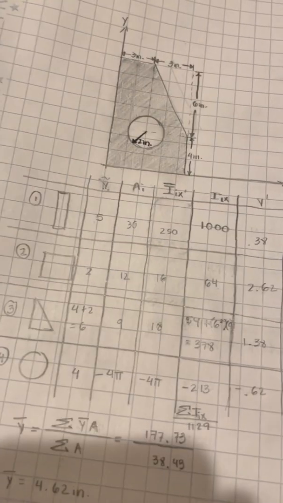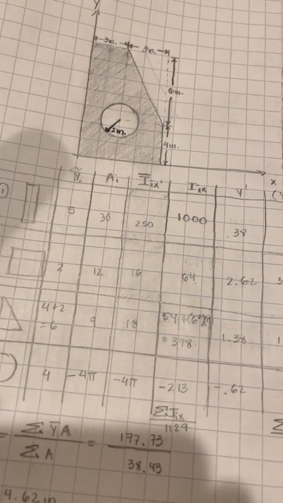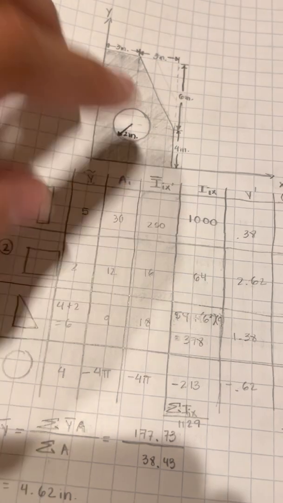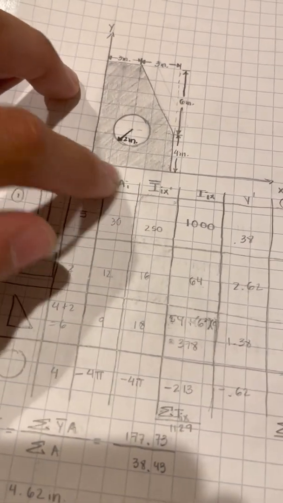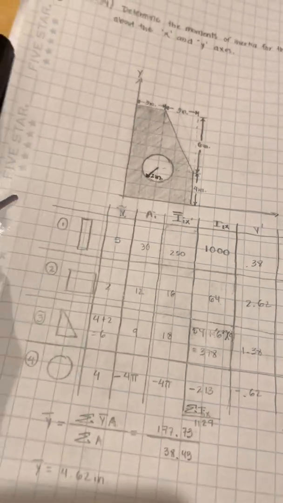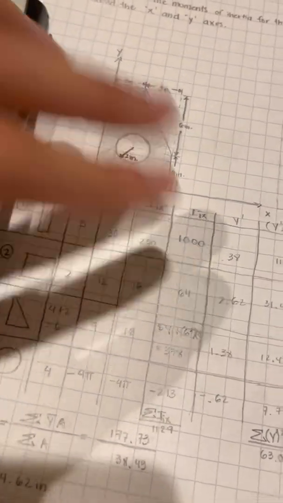And so the Ix is a little less complicated. The Ix is as if you're taking it from the base. We're taking it from the base, okay? So that's why these two in the video she says are irrelevant.